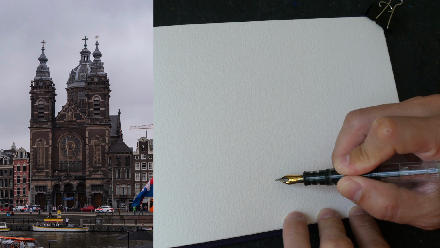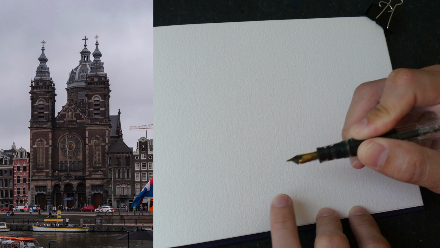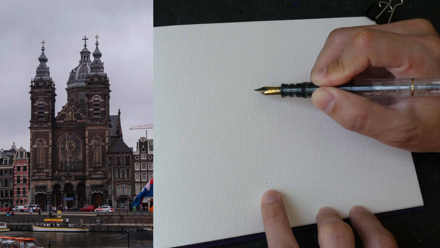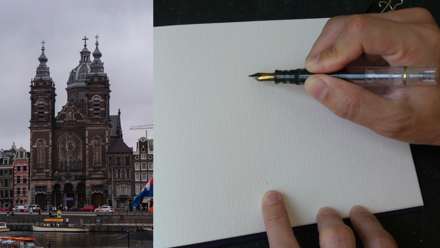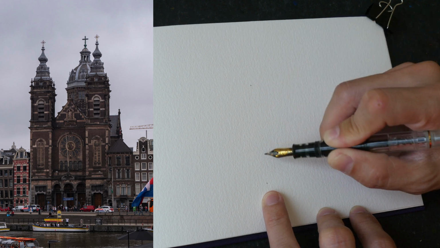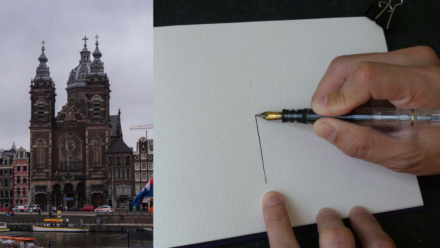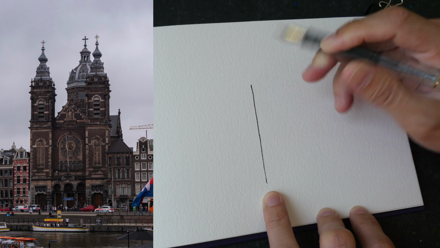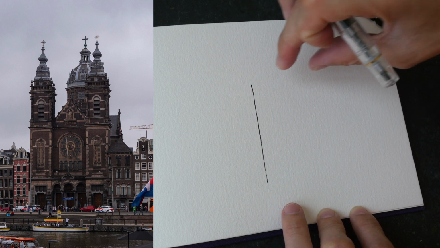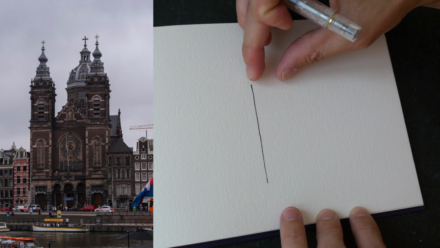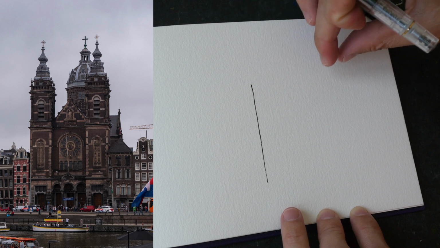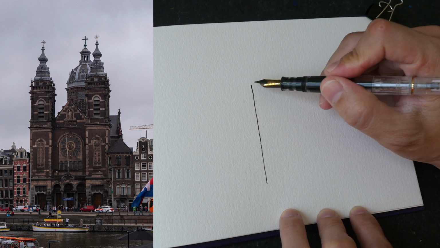I'm going to go straight with ink. I'm going to place the bottom of the church here and the top of the church, the rectangular part, will be around here, so I can just join the line like this. Now there are three parts to the church. This part here is more narrow, the center part is a bit wider, and then we have a more narrow part.